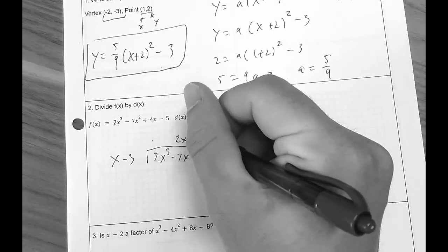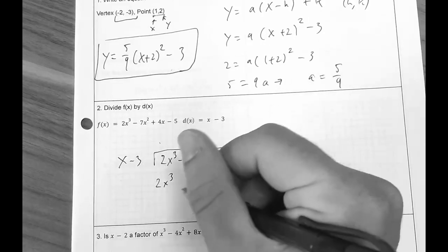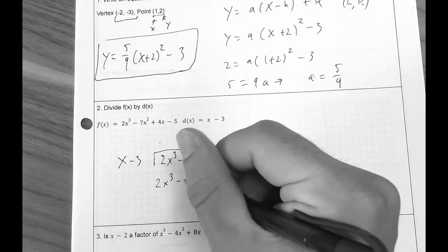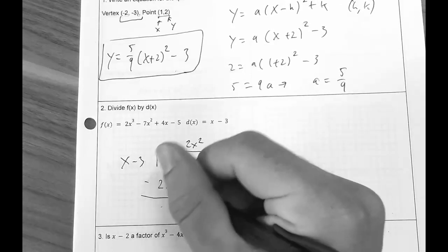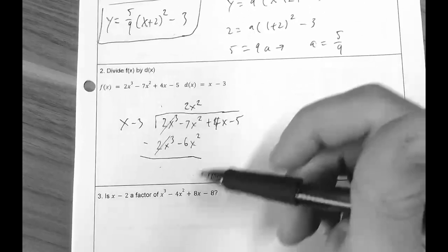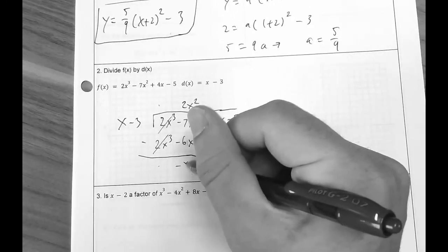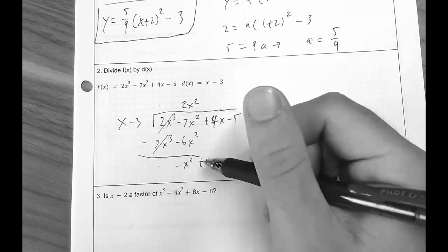Put that here, 2x squared, and that gets us 2x to the third minus 6x squared. Subtract both of these. We're going to get 0 here, and then here, be careful when you're subtracting a negative, you're actually adding, so this is just a negative x squared. We drop down the 4x. X times what is negative x squared?